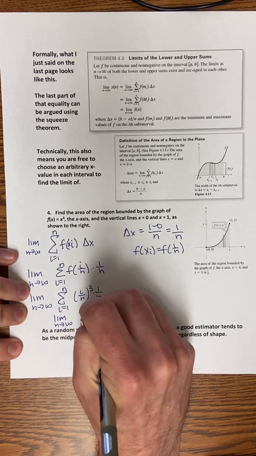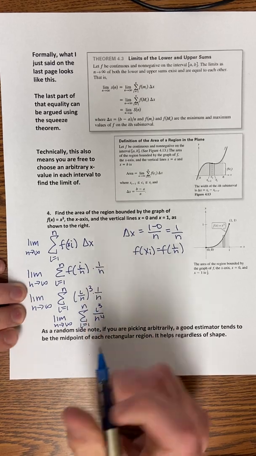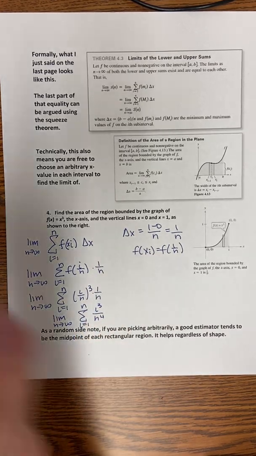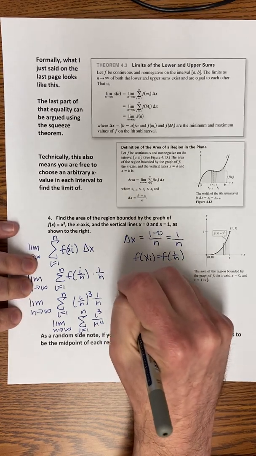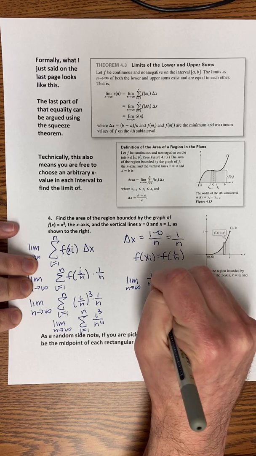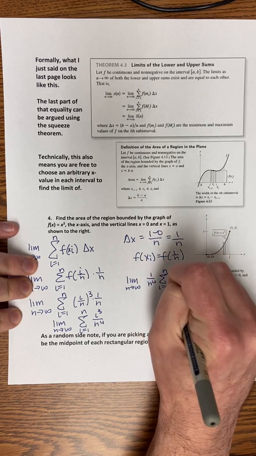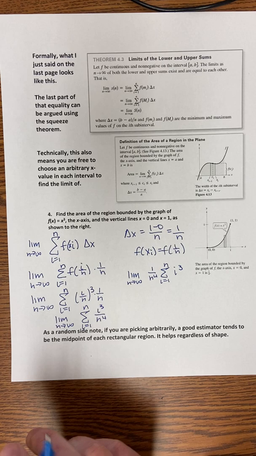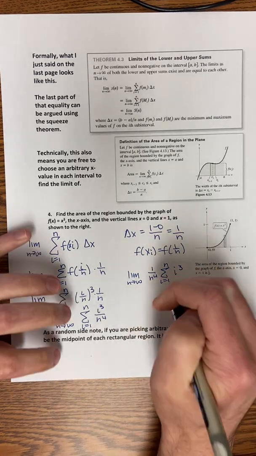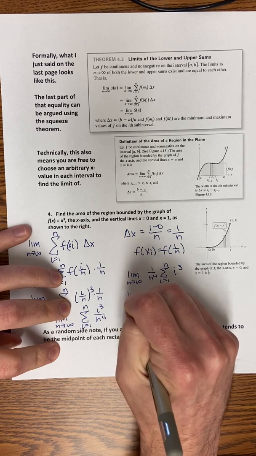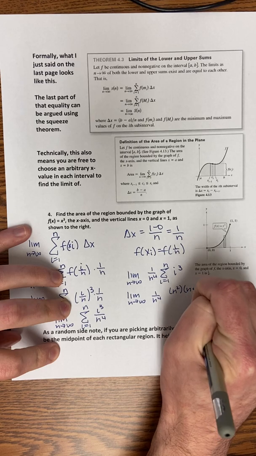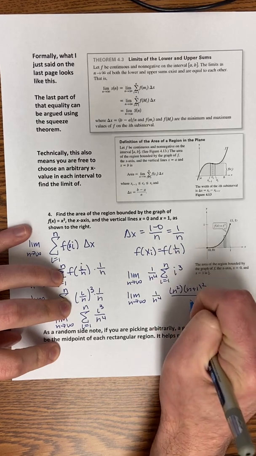And what that means is, again, the only thing affected by the sum is i, which means that 1 over n to the fourth can come out front. The limit as n approaches infinity of 1 over n to the fourth times the sum from i equals 1 to n of i cubed. And using our pattern from the very beginning of this, we know the sum of i cubed ends up being n squared times n plus 1 squared all over 4.